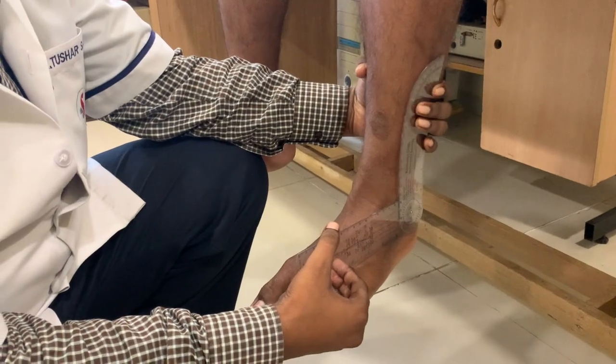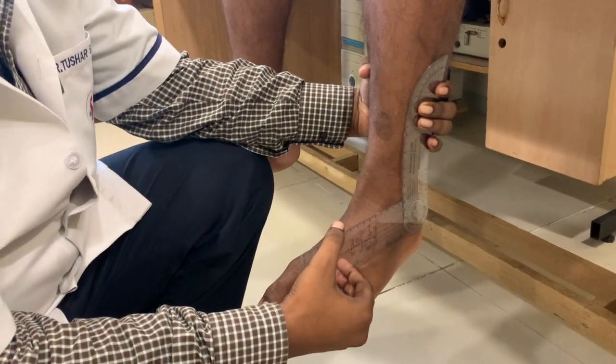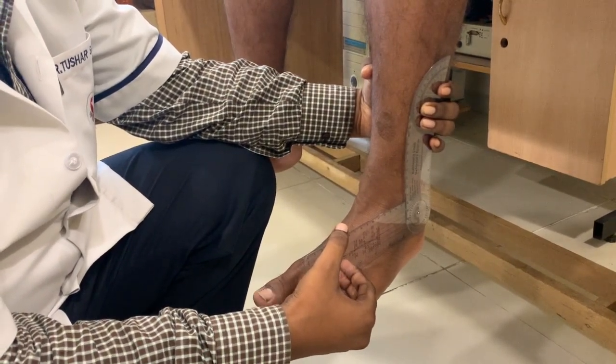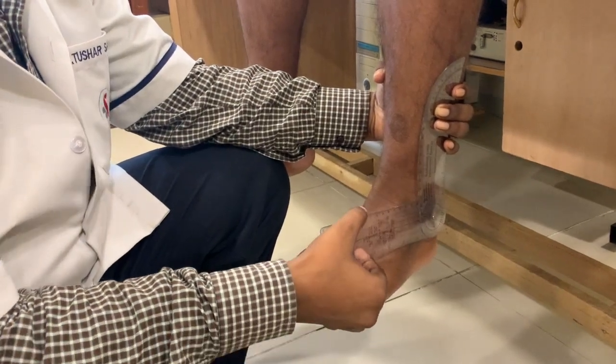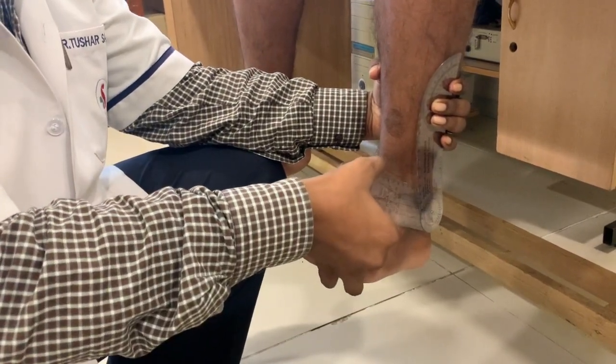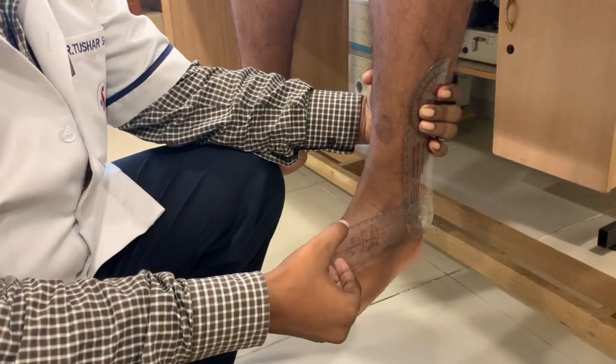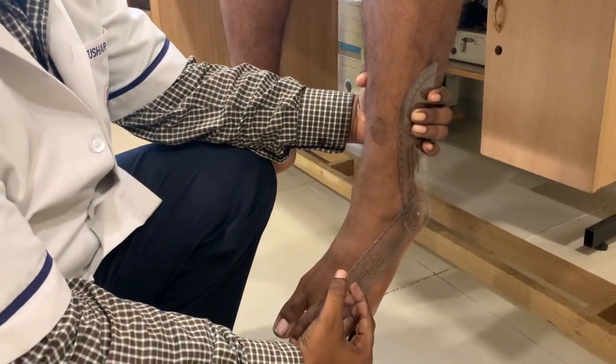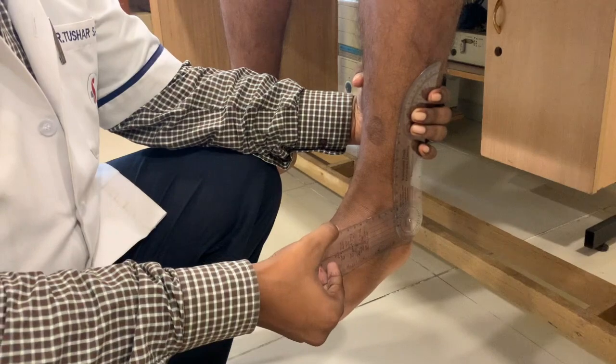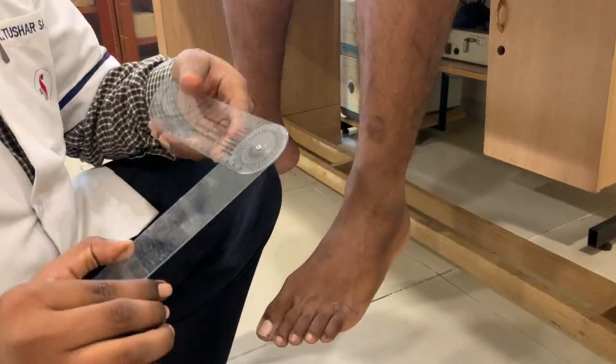You have to grasp the leg and the foot and take it into dorsiflexion. Similarly, you can take it into plantarflexion. This is how you can check the range of motion.